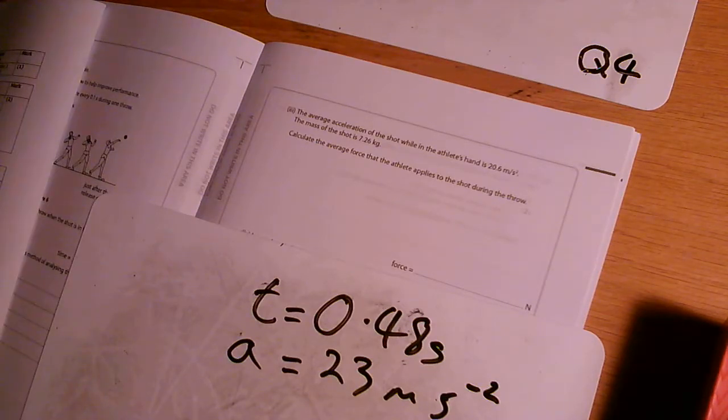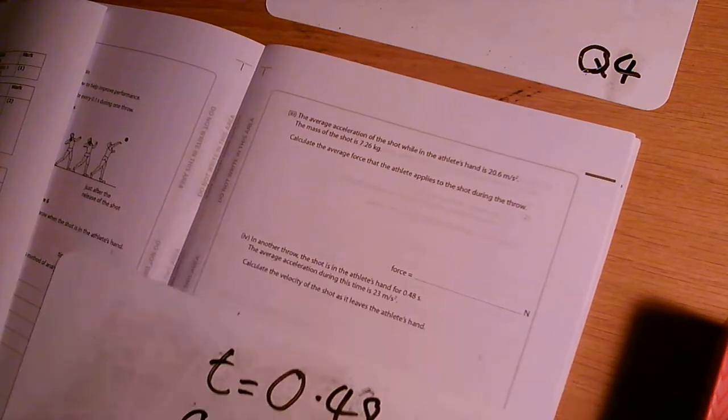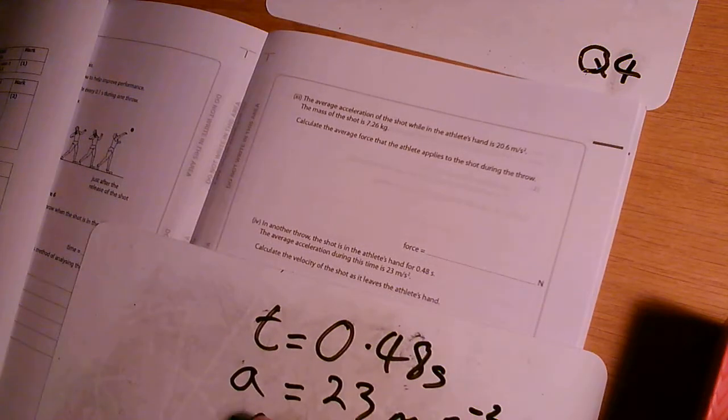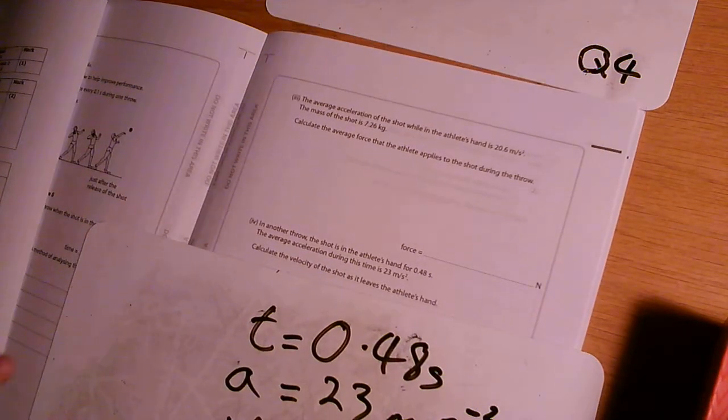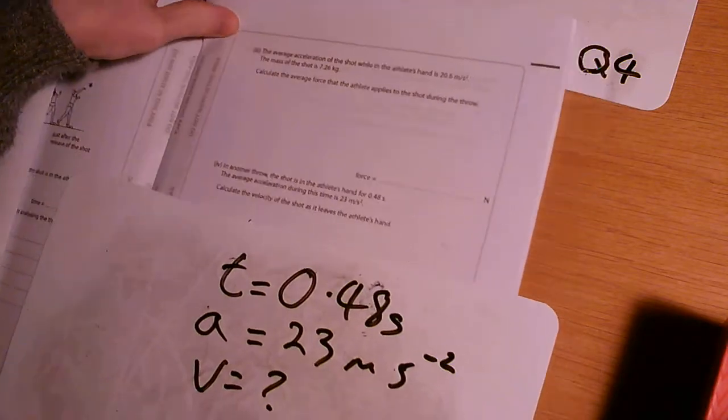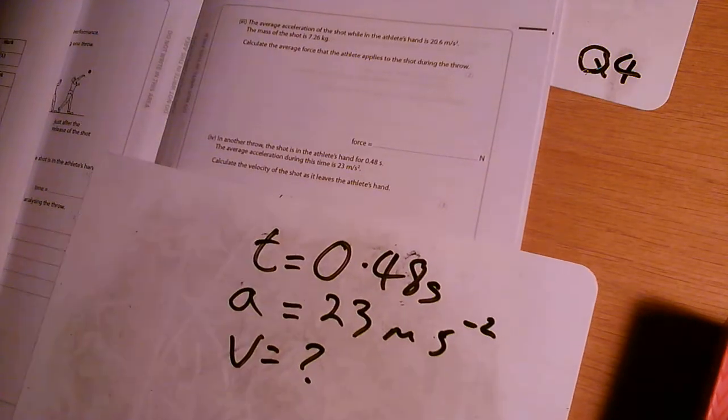Okay. So we're going to figure out how this works. We've got to work out the velocity. So we need to know what v is. We do not know what it is. Now looking at this equation, we're probably going to want to use v equals u plus at.